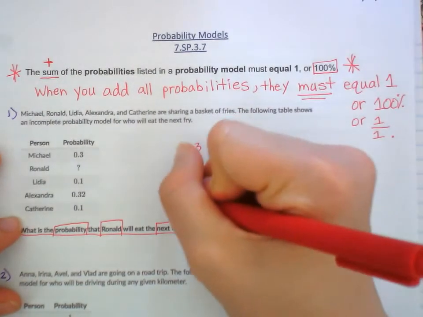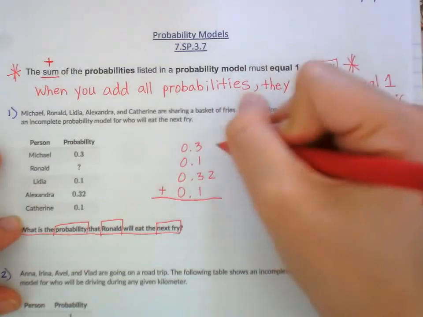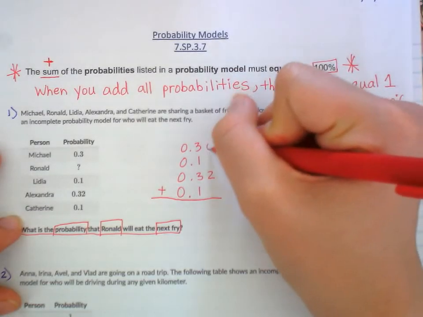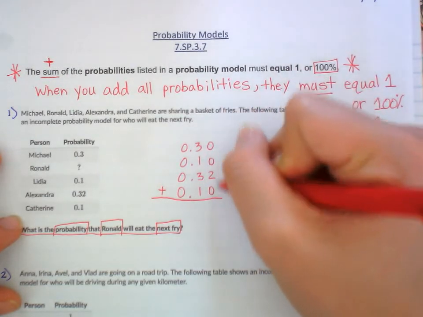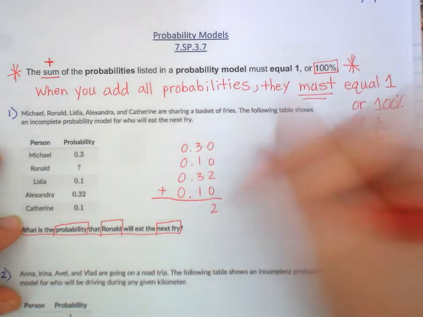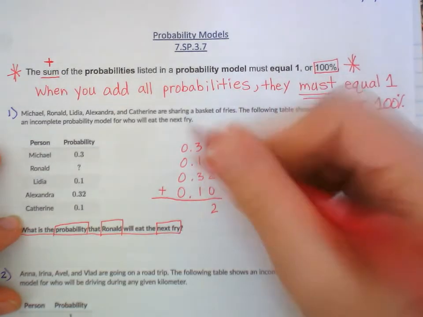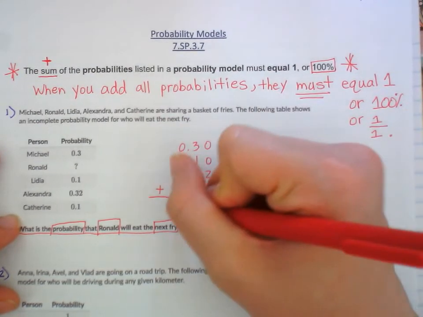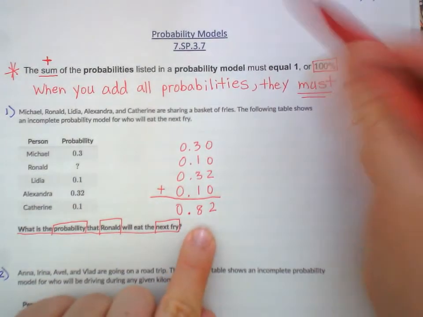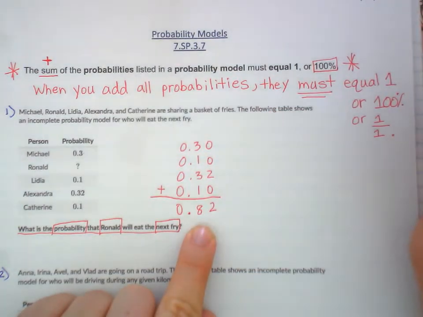If you add them by hand, you have to remember, line up the decimals, and then there's invisible zeros here. 0 plus 0 plus 2 plus 0 is 2. 3 plus 1 is 4. 5, 6, 7, 8. Bring down the decimal. 0. So right now, the 1, 2, 3, 4 that we have is 0.82.